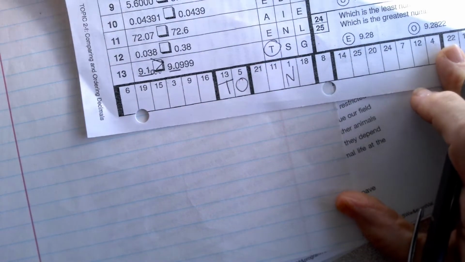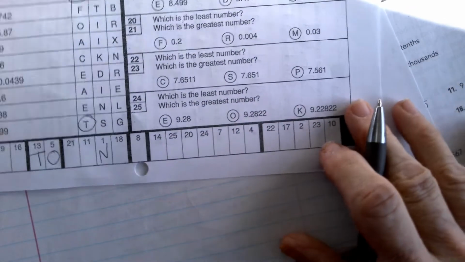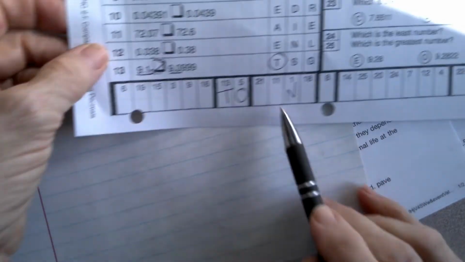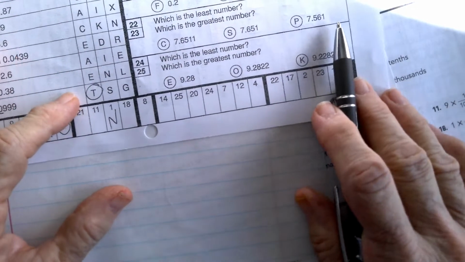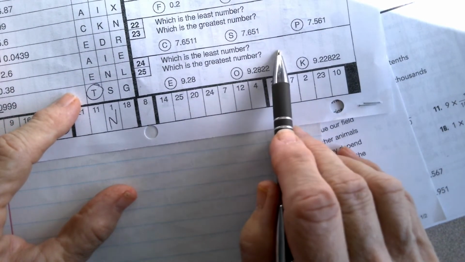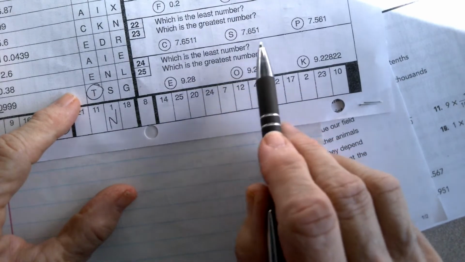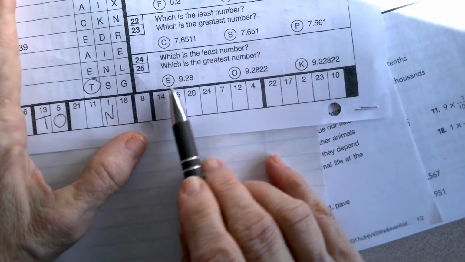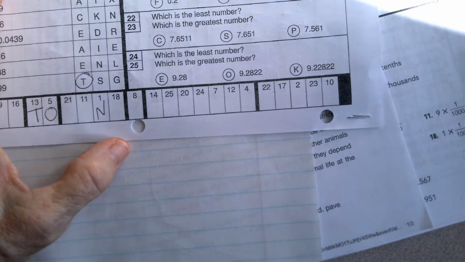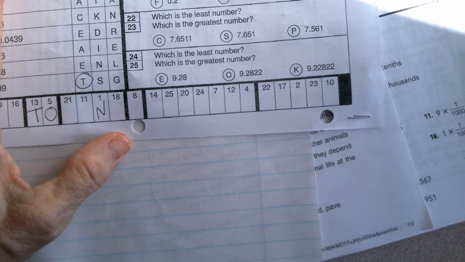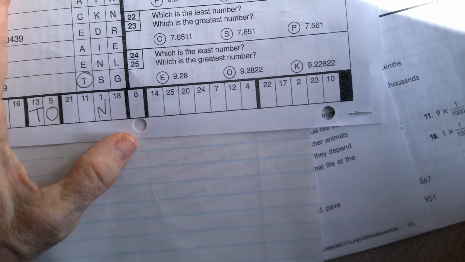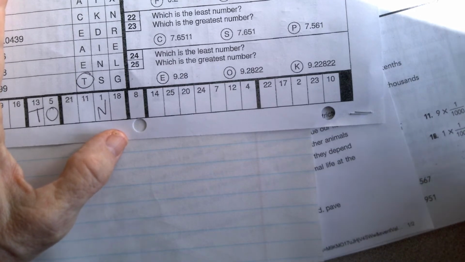Now, go over to this. Now, this is very important. We're going to look at 13 and the 5. Then, this is very important: you cannot put a letter here. You have to tell me the actual number. Of these three numbers, which is the smallest? Who thinks they know right away? 9.28. 9.2822. It's K. It's the letter K.